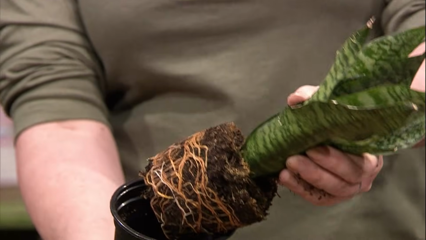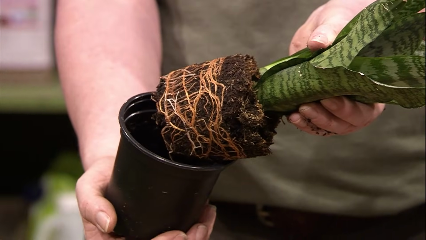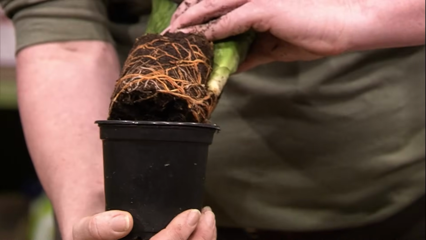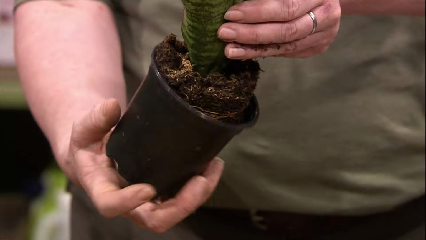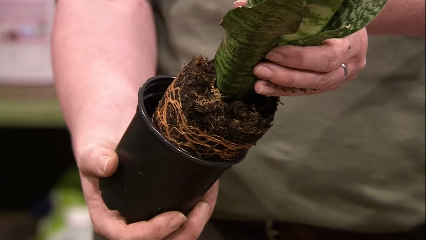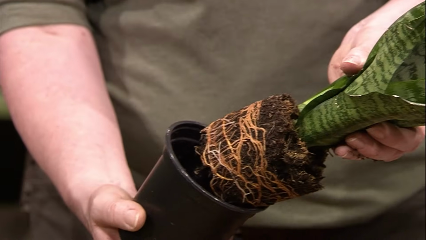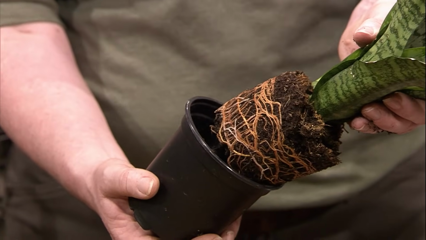Look at the roots. Oh, you can see the root system on that. It's ready to go. Good example. It's ready to be repotted. It has nice circling roots. It could have stayed in this pot for longer, but it's definitely okay to go up a size. So at this point, is that a good root system? Yes, this is a nice healthy root system.